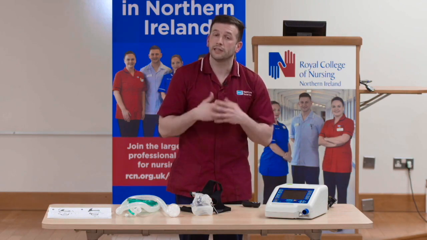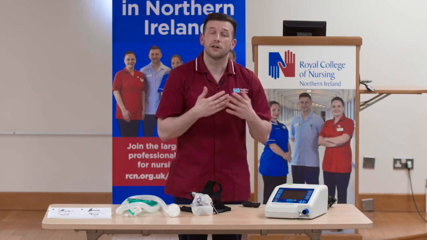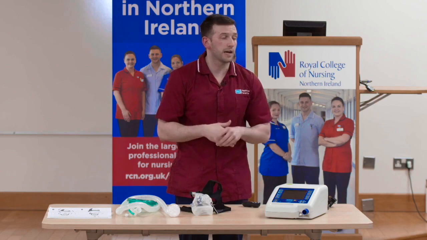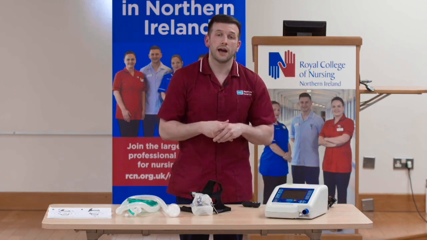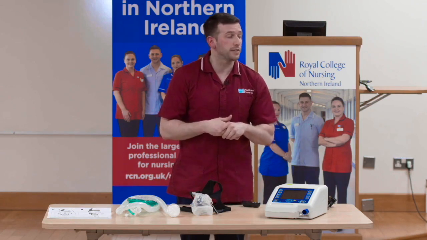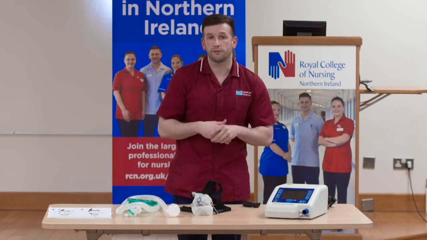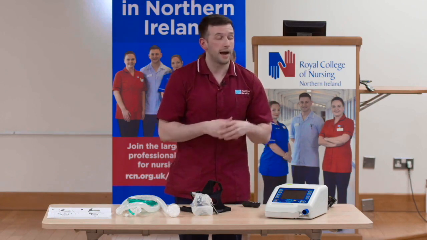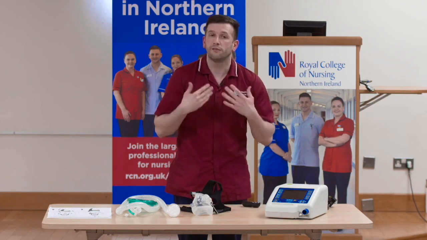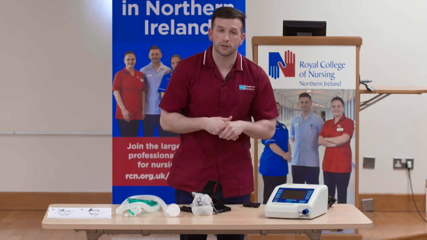Why does your patient need support with ventilation? It's because they've been diagnosed with acute hypercapnic respiratory failure. So acute meaning sudden onset, hypercapnic meaning high blood carbon dioxide levels, and respiratory failure: failure to maintain adequate gaseous exchange. And in this patient population, they're failing in the removal of carbon dioxide.